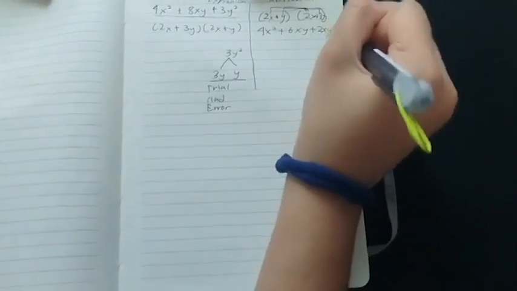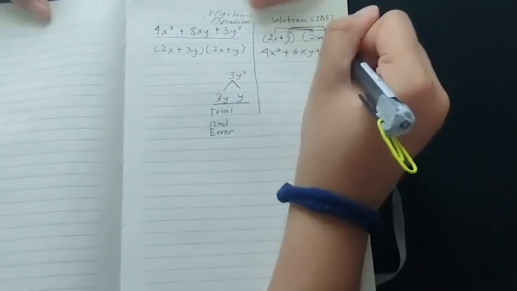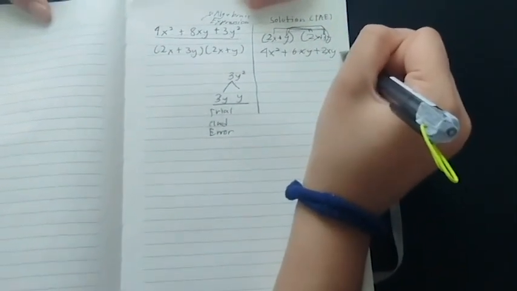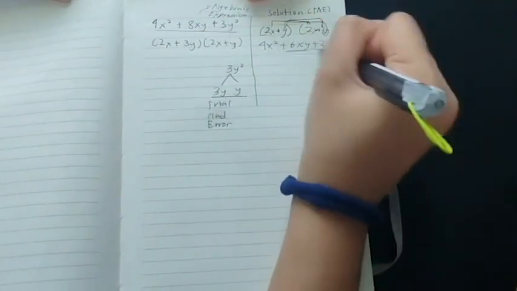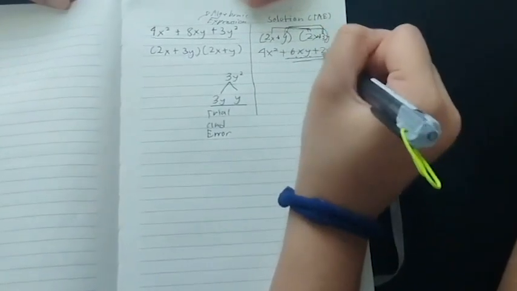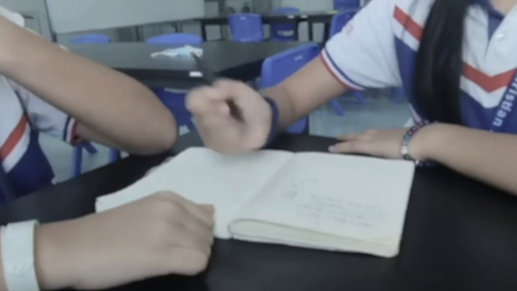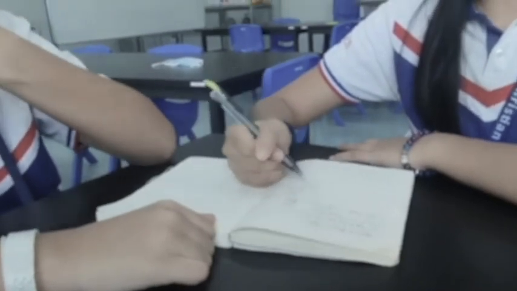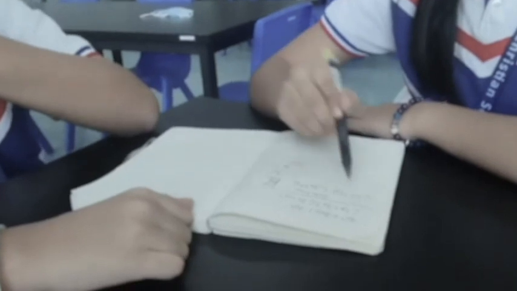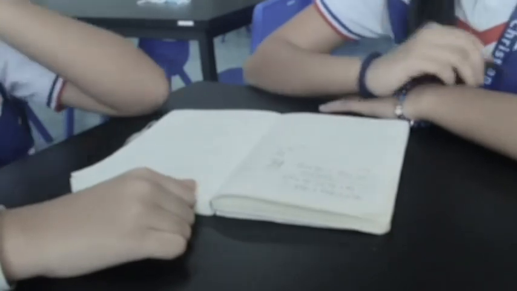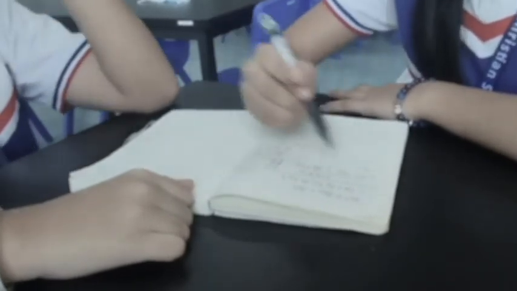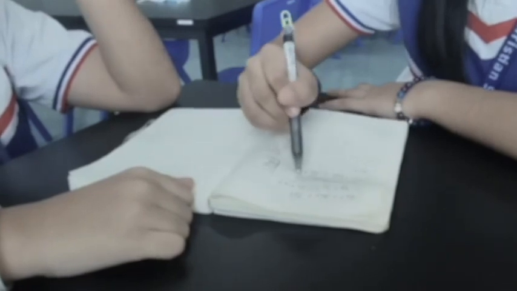Now, what are we going to use next? The FOIL, or are we still going to use the trial and error? The FOIL method. Yes, FOIL method. The FOIL method is first, outer, inner, and last. What we're going to do is like this. 2x multiplied by 2x, for x squared, 4x squared. Now, what we're going to do next is 2x multiplied by y.